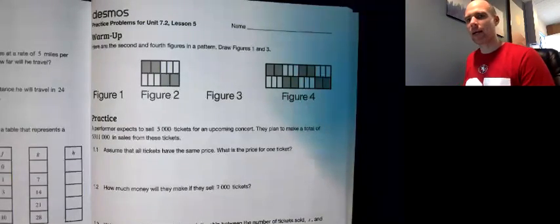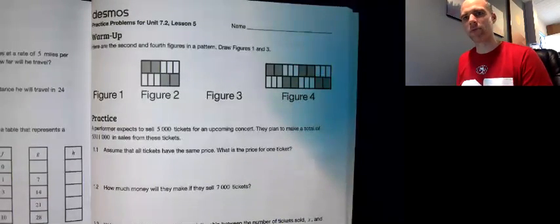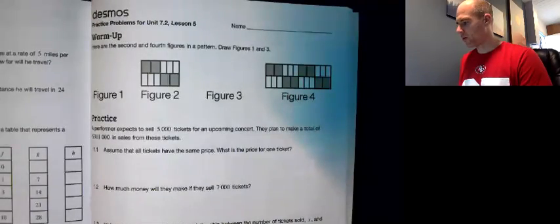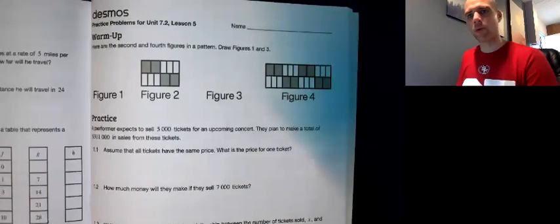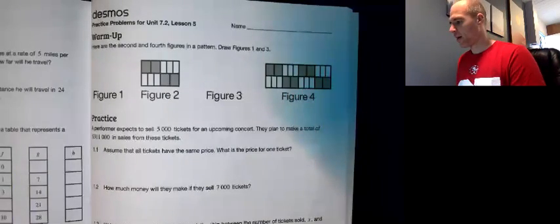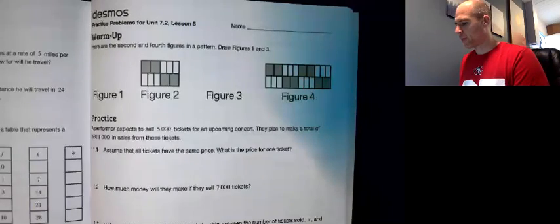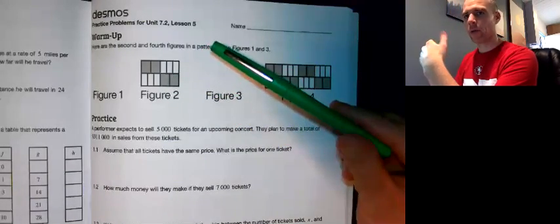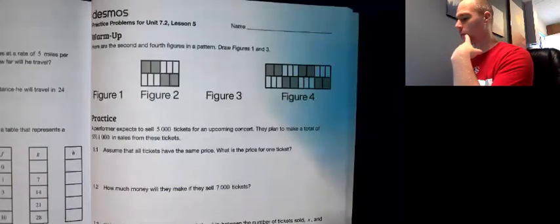Hey, so let's take a look at the practice problems for Unit 7.2, Lesson 5 in Desmos today. So let's begin with the warm-up. It says, here are the second and fourth figures in a pattern. Draw figures 1 and 3. So I'm looking at these figures, and I have to decide a pattern that will allow me to figure out what figure 1 must have been and what figure 3 would be.